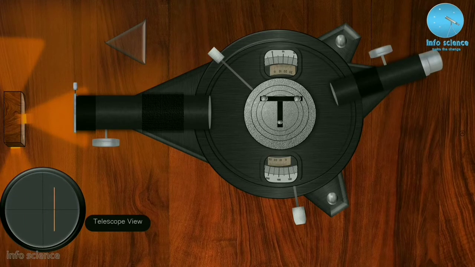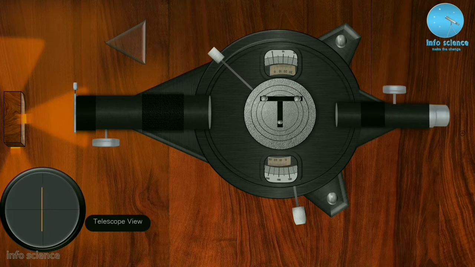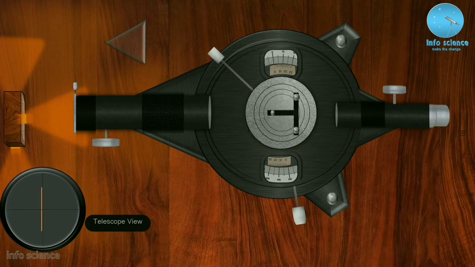Now we get a clear slit, and we adjust it to the center of the crosswire. Now we have arranged the slit at the center of the crosswire. So all the initial adjustment is over. It is time to put the prism on the prism table.